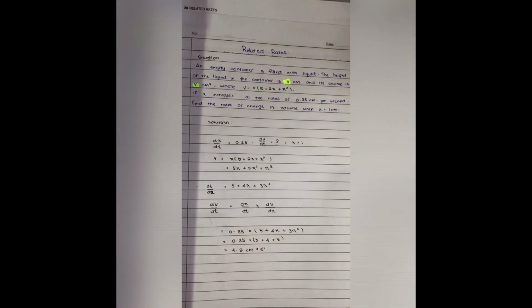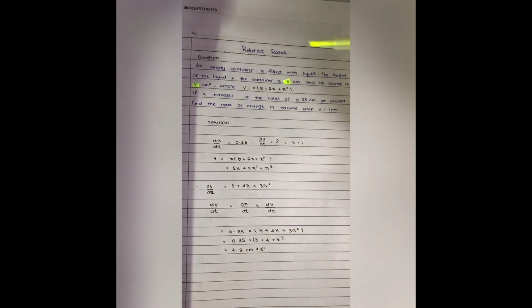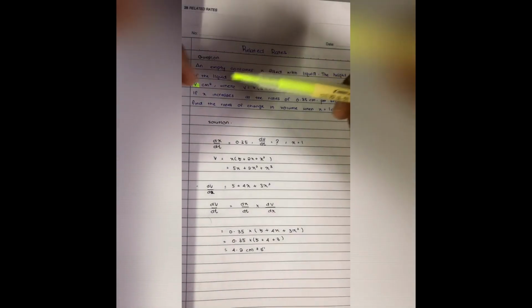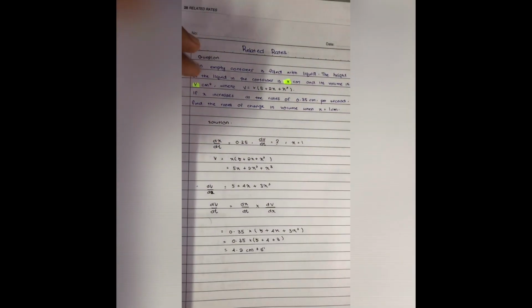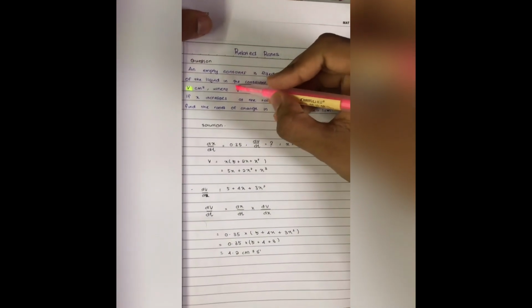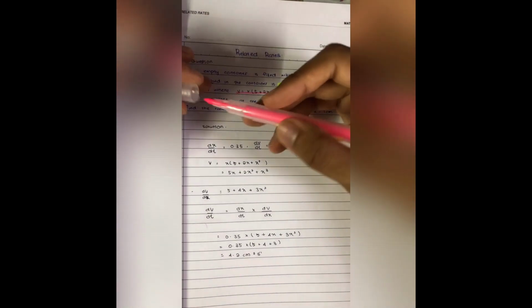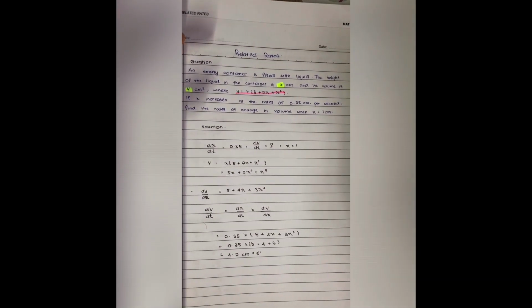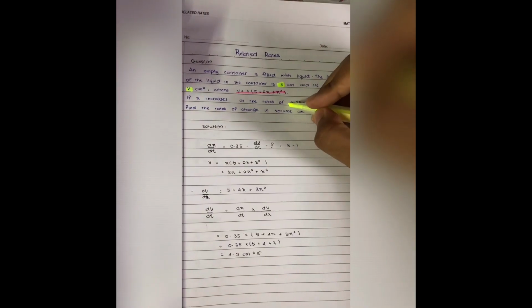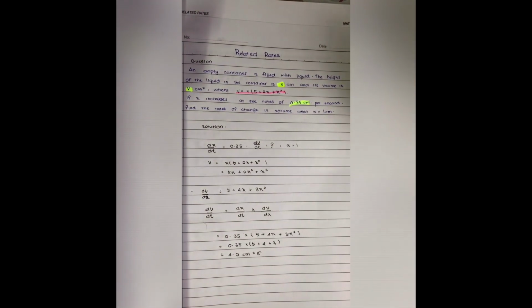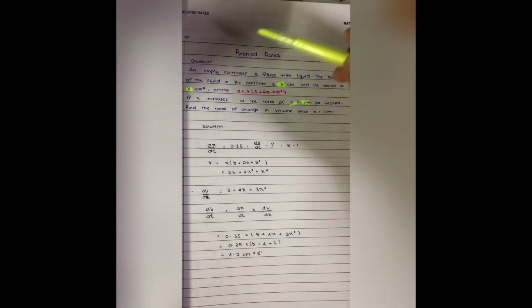I will show you an example question of related rates. The question is: an empty container is filled with liquid. The height of the liquid in the container is x cm and its volume is v cm cubed, where v equals x(5 plus 2x plus x squared). If x increases at the rate of 0.35 cm per second, find the rate of change in volume when x equals 1 cm.